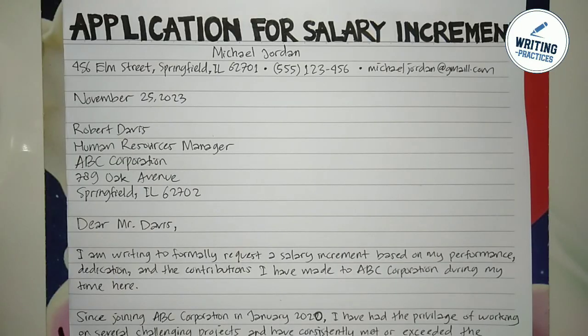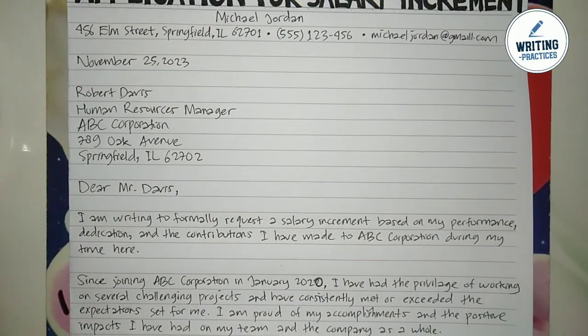So, that's how you write an application for salary increment letter step by step.